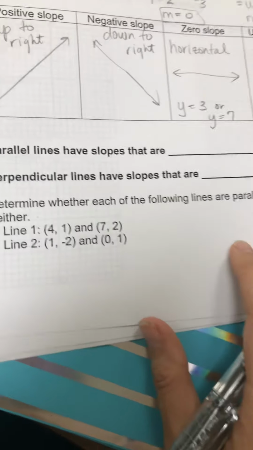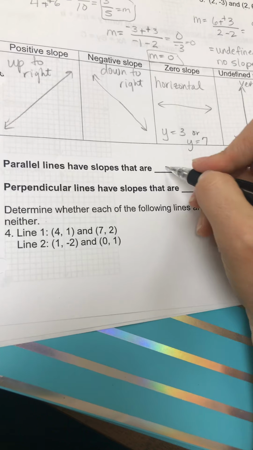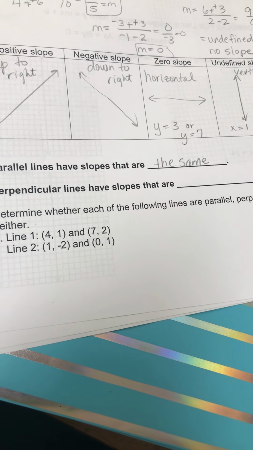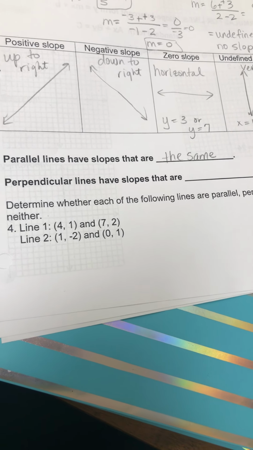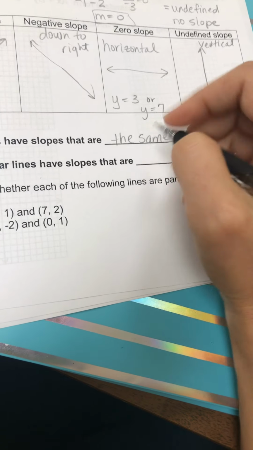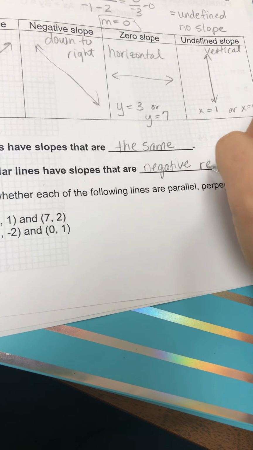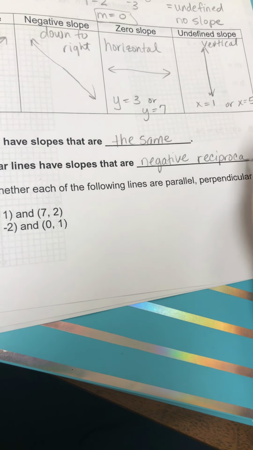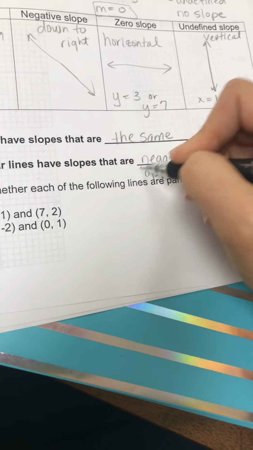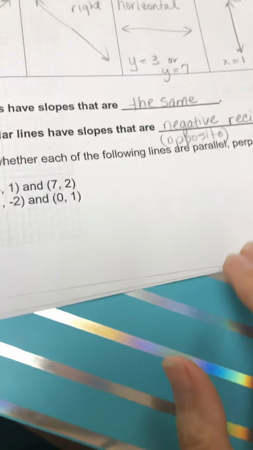Okay, so now let's fill in these statements. Parallel lines have slopes that are the same. So when you're given two lines and they have the same slope, they're parallel. And perpendicular lines have slopes that are negative reciprocals, or also opposite reciprocals, whichever way you want to say it.